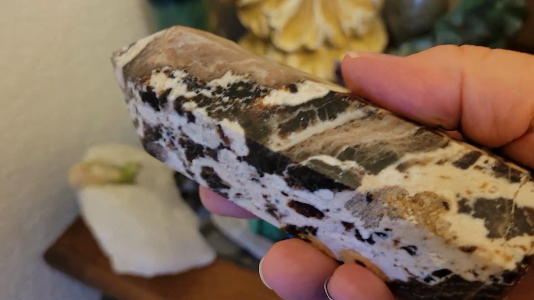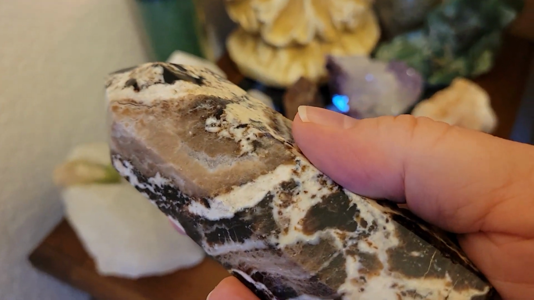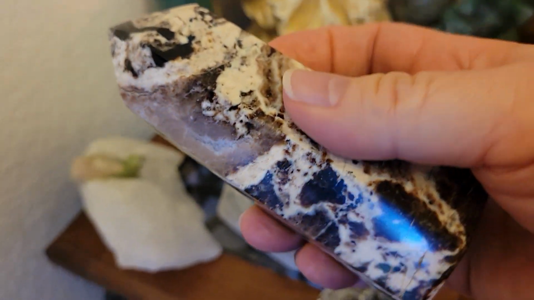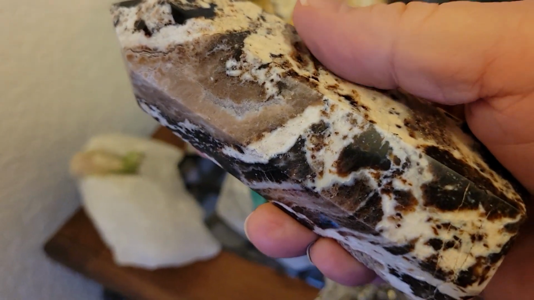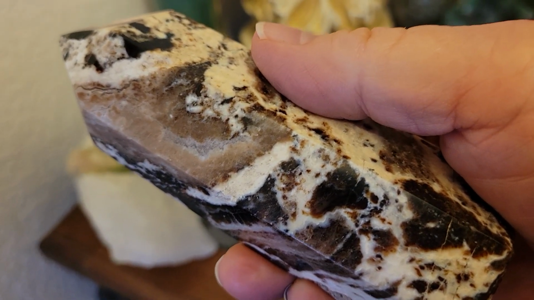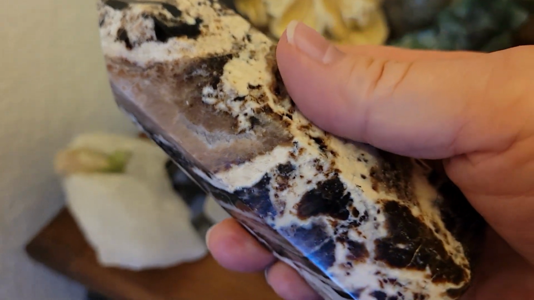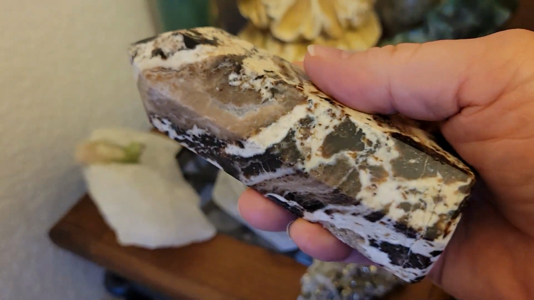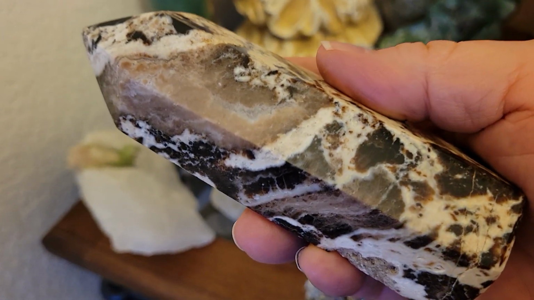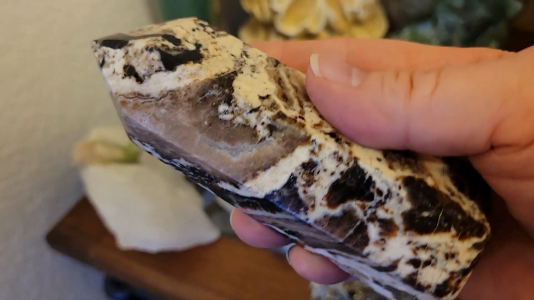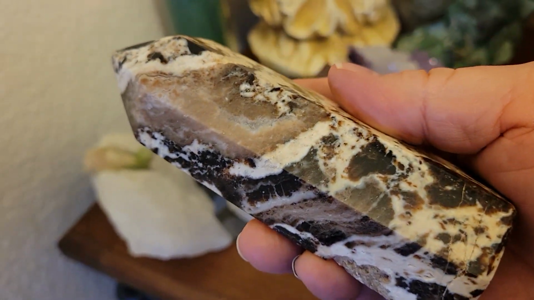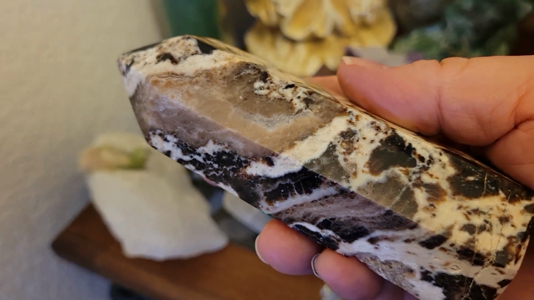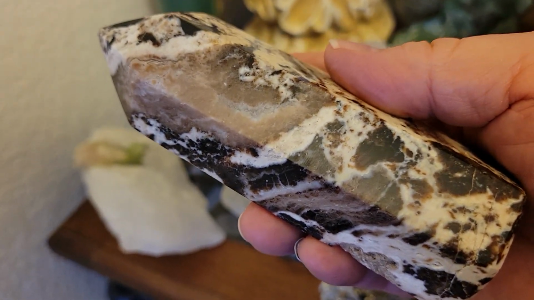So if you are feeling particularly discouraged, for example, and sometimes I get that way, it seems like nothing's happening or it's not happening fast enough, right? So you can hold black opal, whether it is a palm stone, a sphere, or an obelisk, and it magnifies whatever your energy, your vibration.